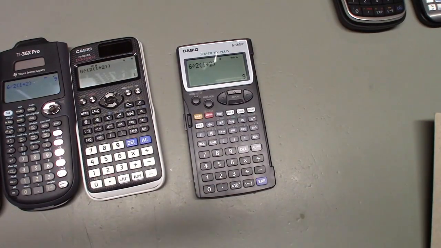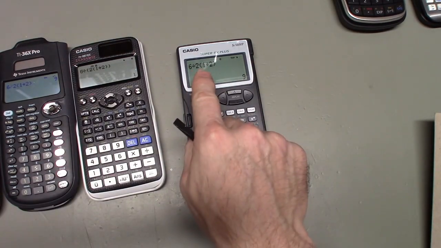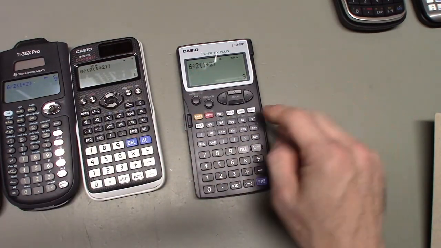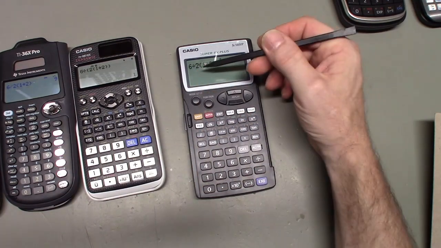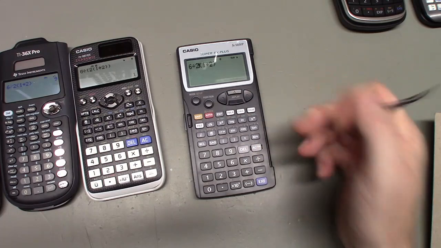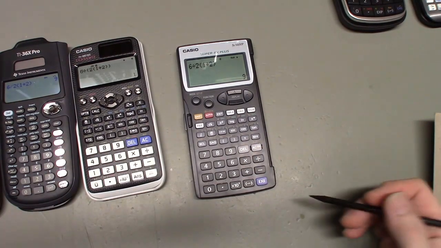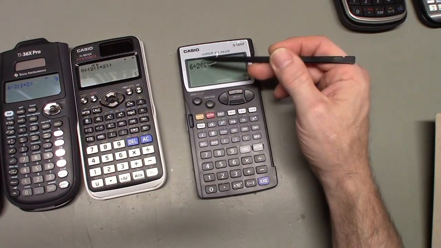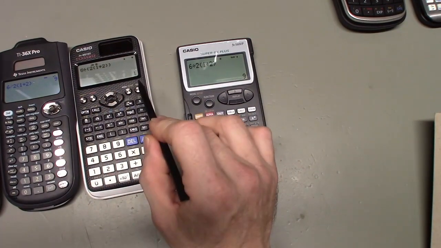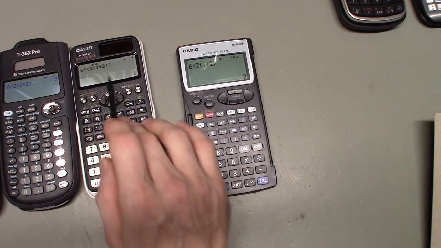So like I say, the easy way to tell is either look in your owner's manual or just punch in a simple formula like this without the multiplication symbol right there. If, like this calculator, you hit enter and you get the correct answer, you don't have anything to worry about. If you do it on a calculator like this and omit the multiplication symbol and you get the answer of 1, that's just something you need to be aware of.